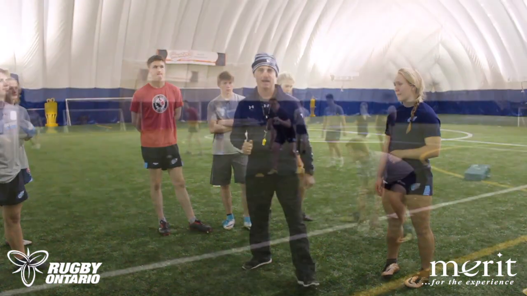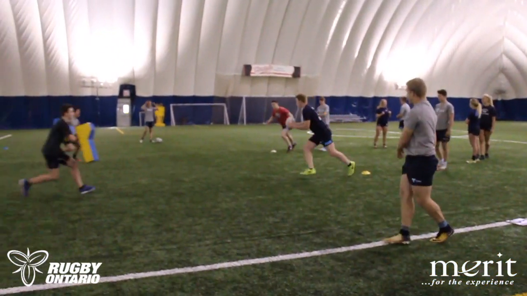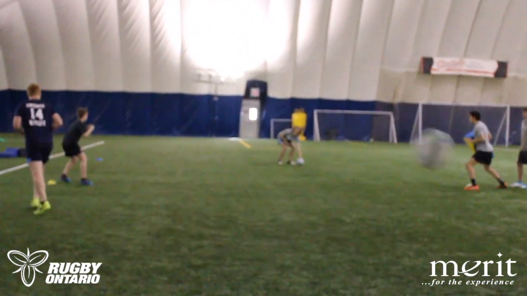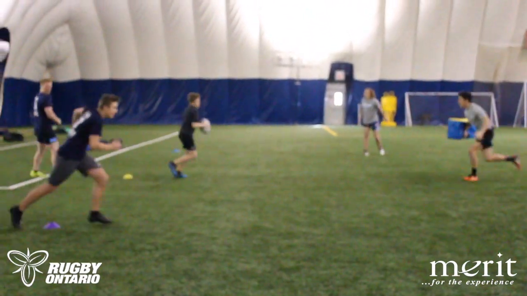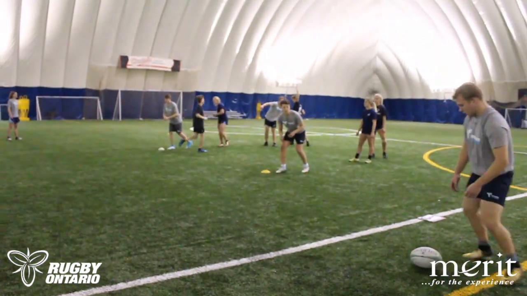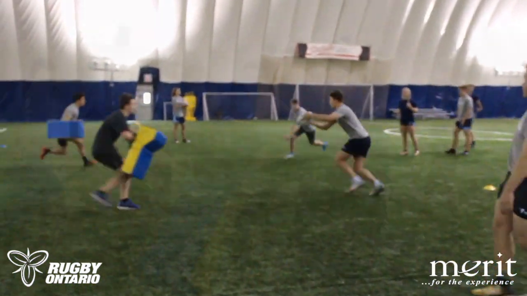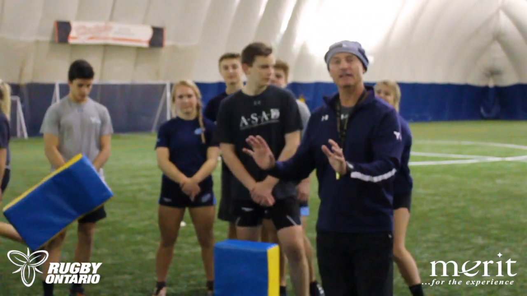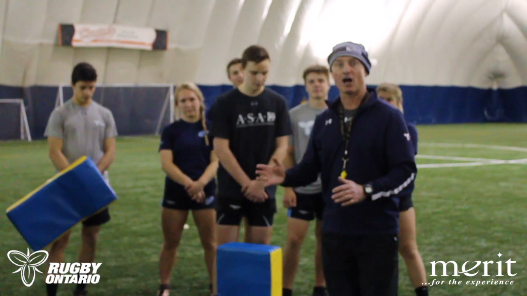Okay, let's look at it again. Yep. Jam! I got one! Set! Hey, ball! Set! I got two! Great job. Intense pressure, forcing the attack to change their line.